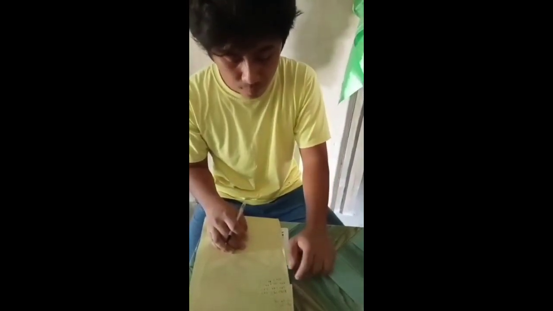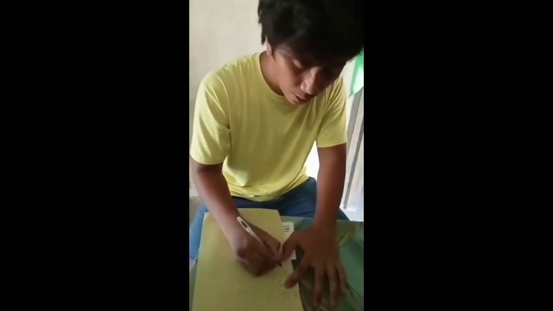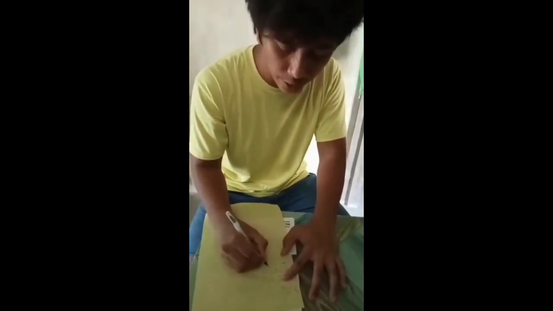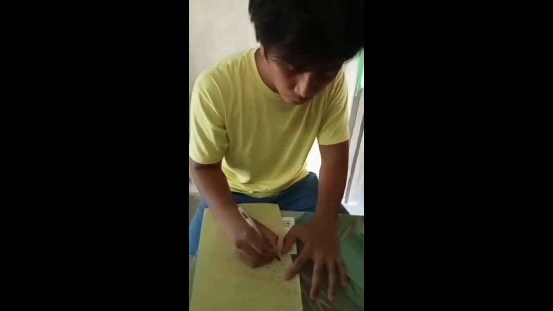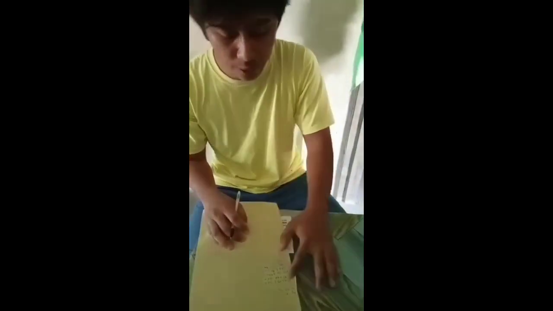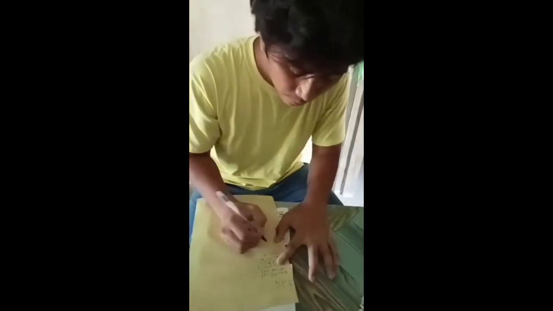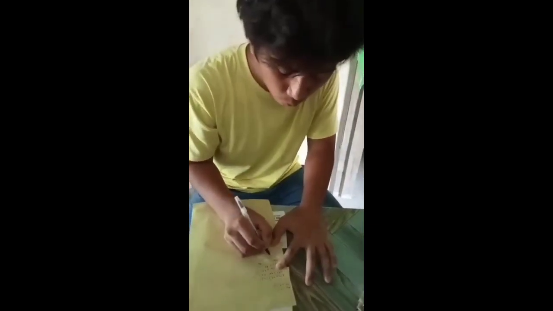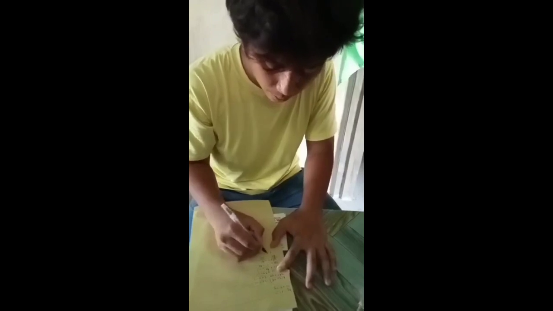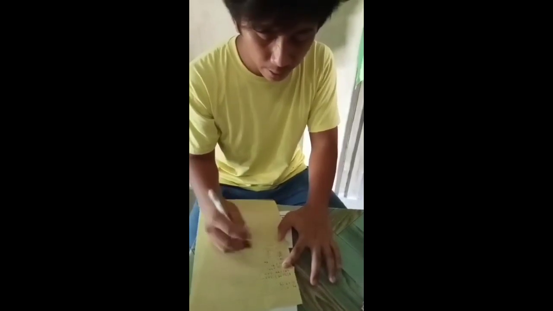Then, we need to transpose the positive 40. So, 22x equals negative 1 minus 40. So, bring down 22x equals negative 1 minus 40, which is negative 41. So, divide both sides by 22. Cancel out, x equals negative 41 over 22. So, I get the value of x.